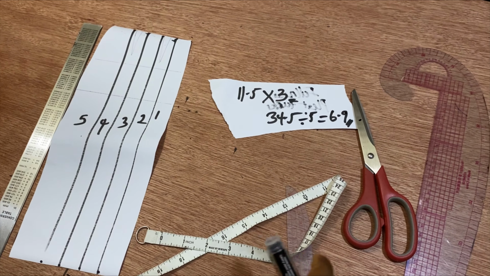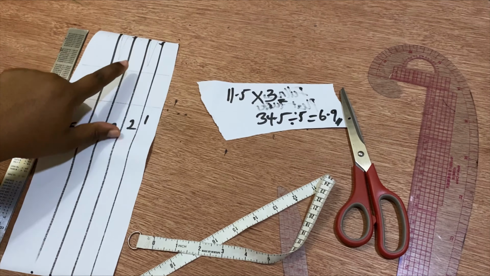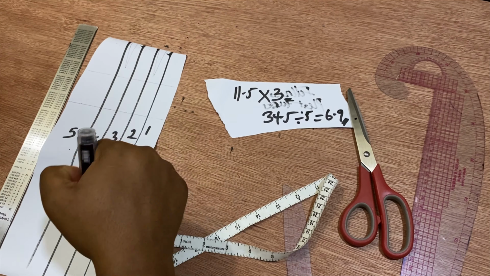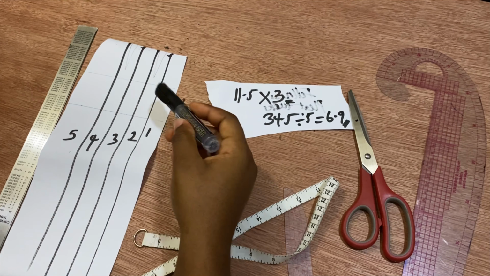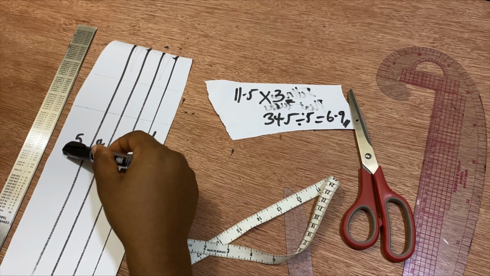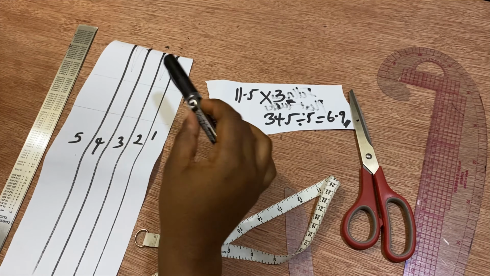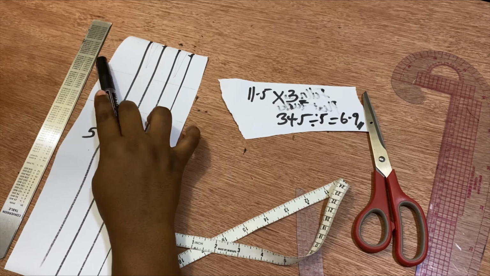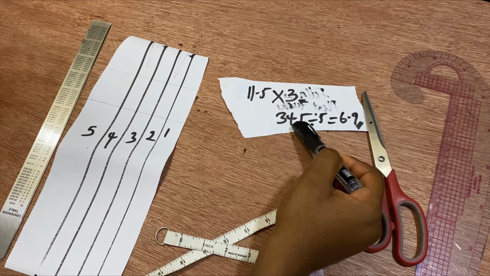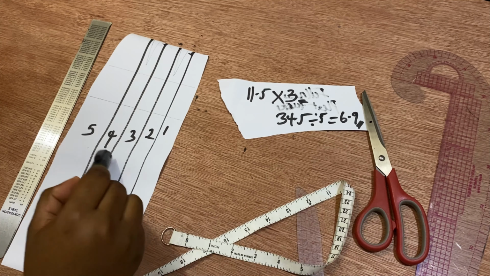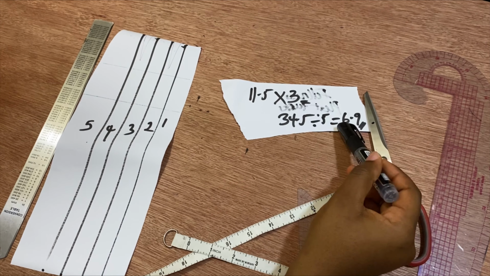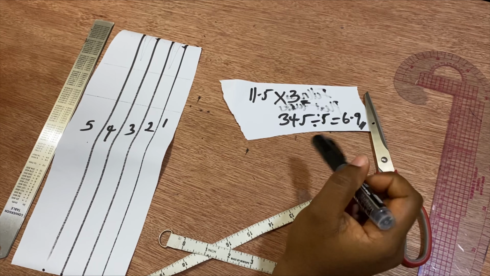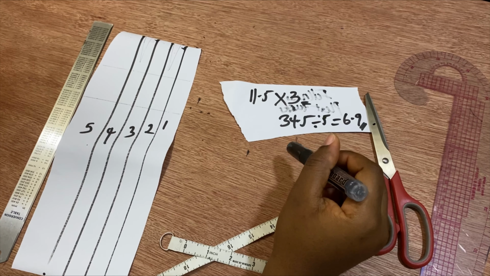Please, let's go through this one more time. First thing you do, measure your waist, divide it by 5, and then you mark out and square it down. Label it 1, 2, 3, 4, 5, so that you don't mix them up. Next step, get the waist measurement, times it by 3, you have 34.5, and then you divide it by the number of slashed lines you have, which is 5. So 34.5 divided by 5, I have 6.9. That's what I'll be working with.